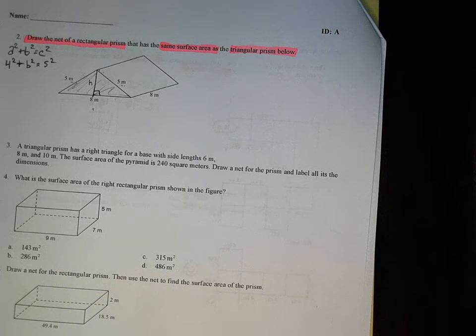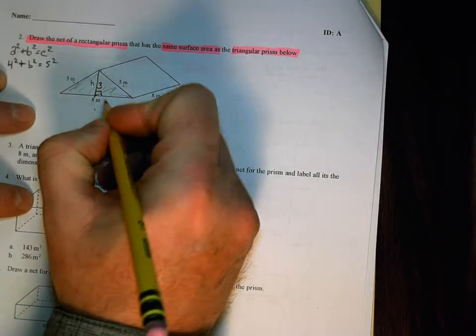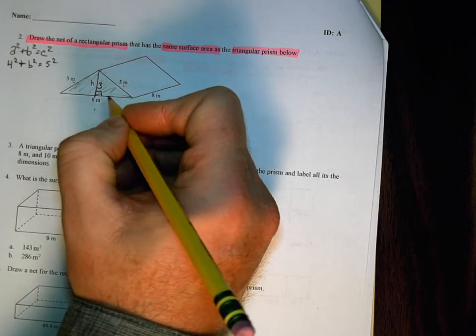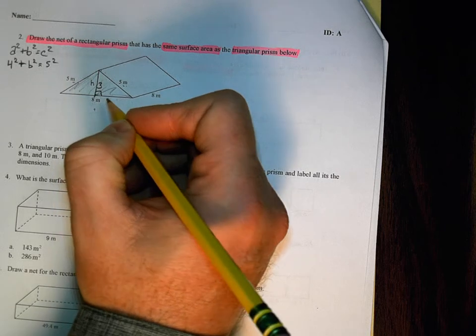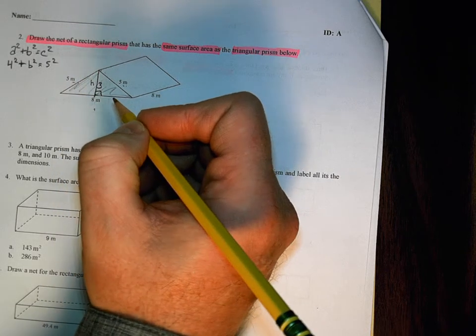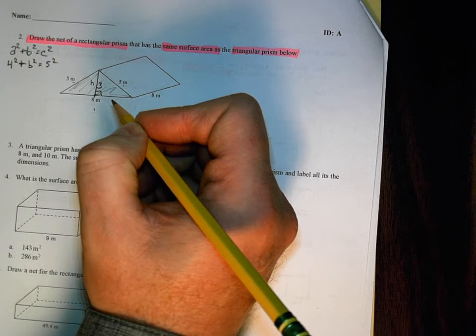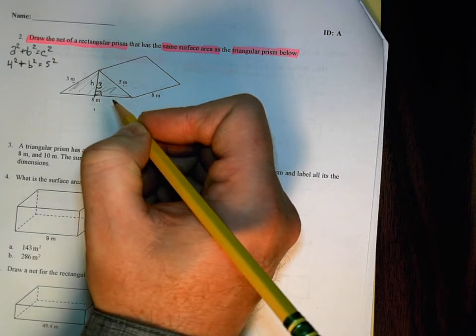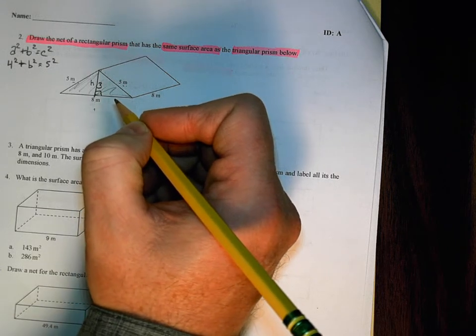Mary, you got an answer for us? What do you got? 3. This is one of those common perfect right triangles: 3, 4, 5. In fact, it's the most commonly used one. I almost guarantee on your STAR test there'll be a right triangle with 3, 4, 5. Why? Because it's easy.